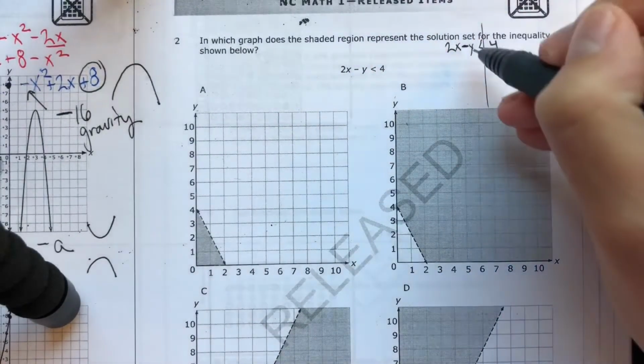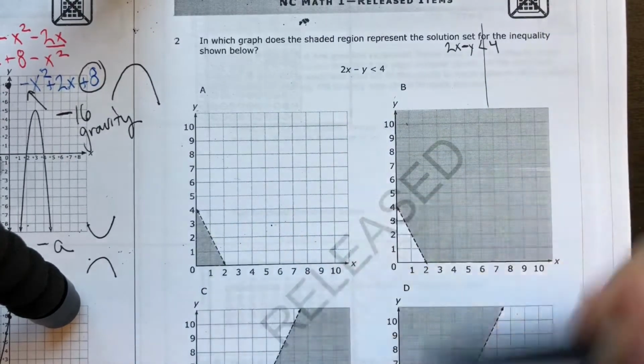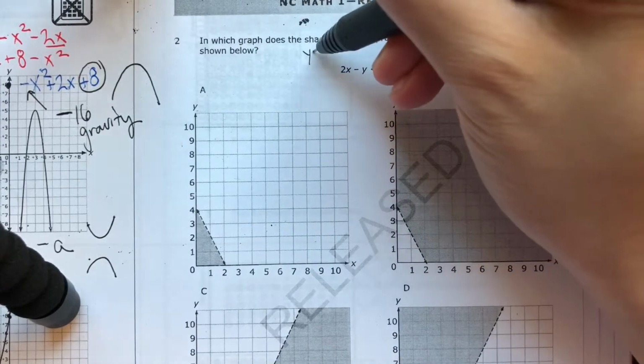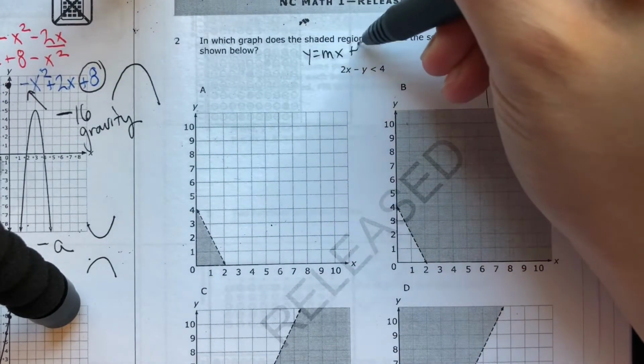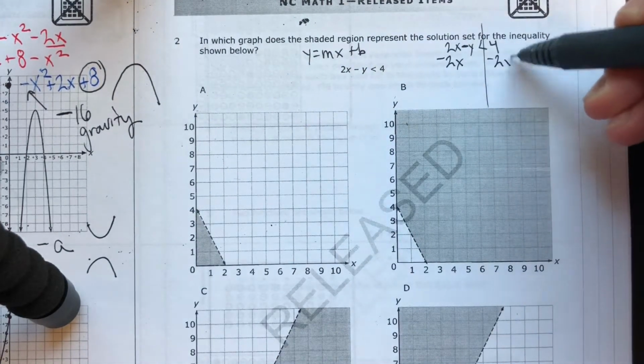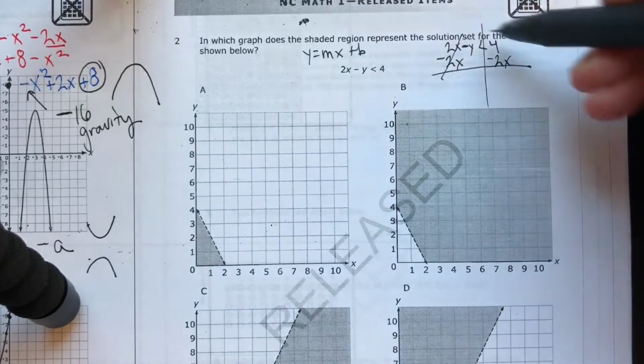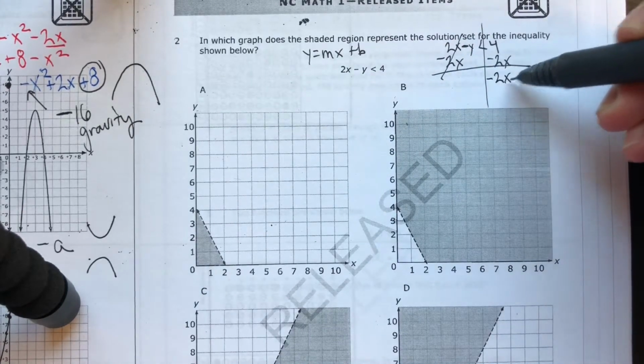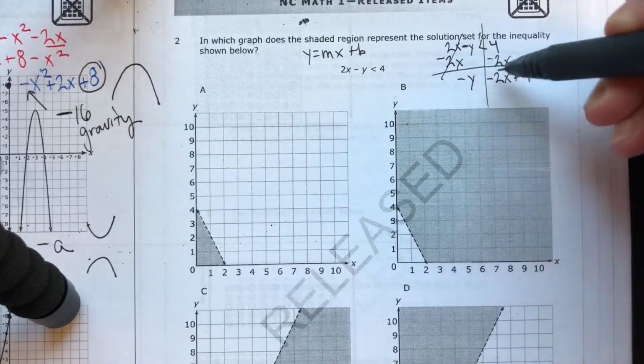To solve this inequality, I put it right here. I'm going to draw my river, and I want to get y by itself because I know these are linear. So I'm using this form, y equals mx plus b. I'm going to subtract 2x from both sides to get this y by itself. These cancel, leaving negative 2x plus 4 and negative y on that side.